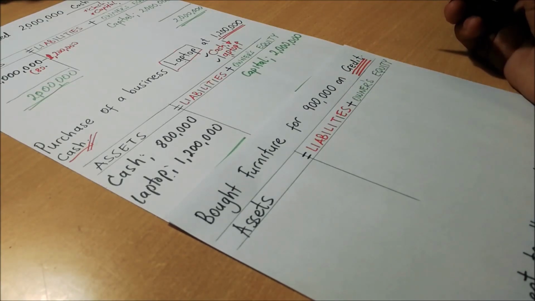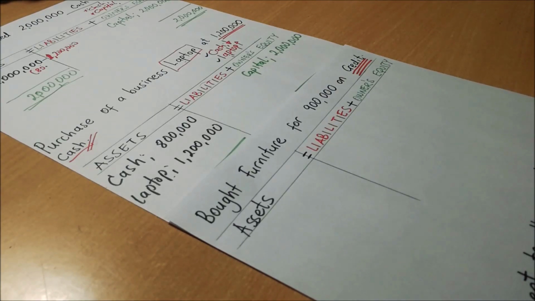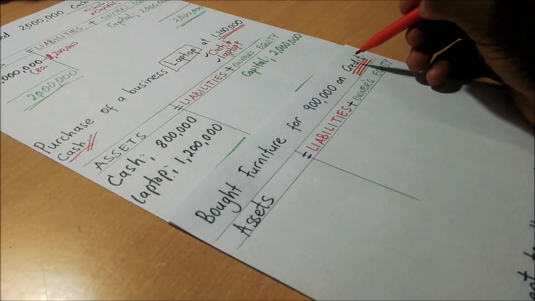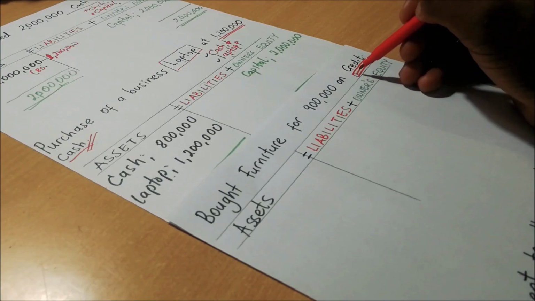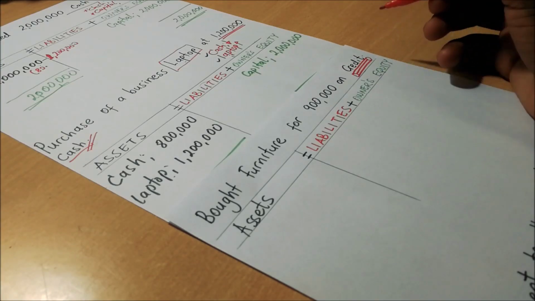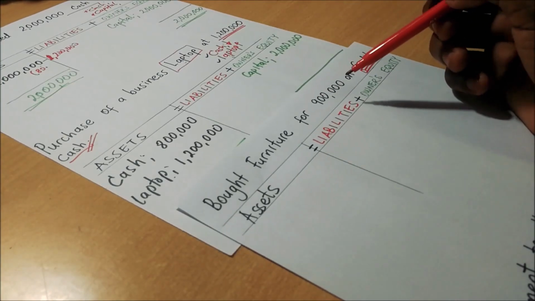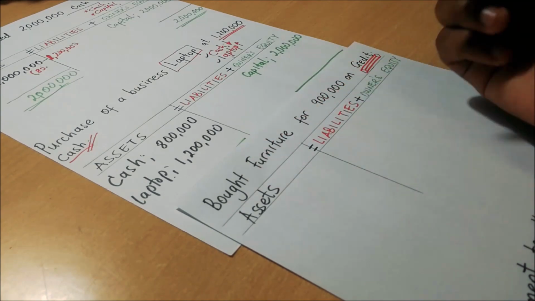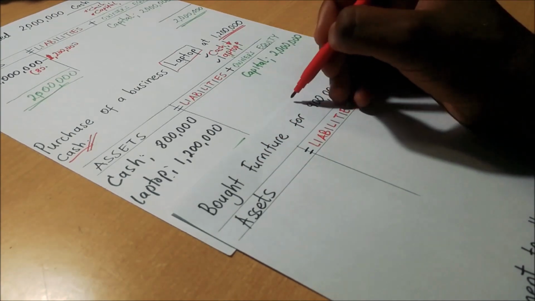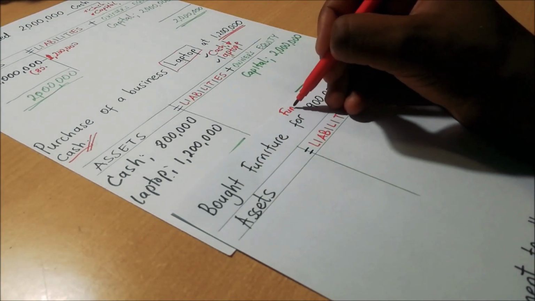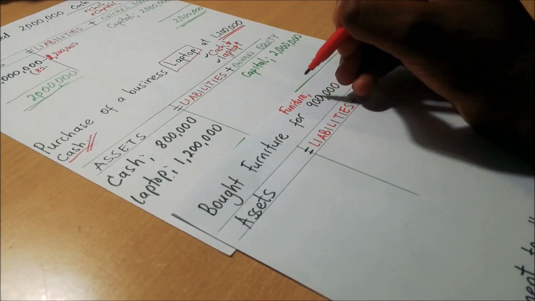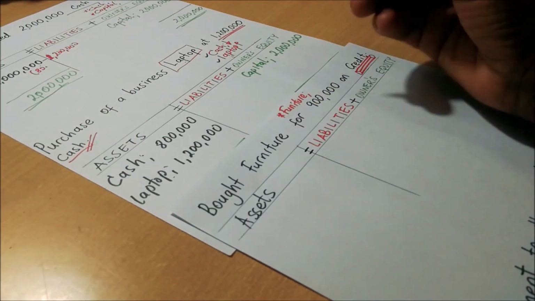So if it is on credit, it means that cash was not paid immediately, but there was a promise that cash was going to be paid later on. So whenever there is a credit transaction, the two items affected here are, first of all, of course, he bought furniture. So it means that now we have furniture in the business. So that is one item that has been affected.